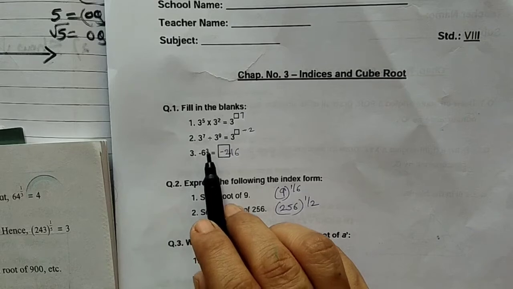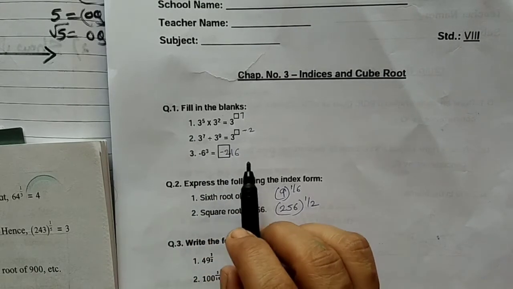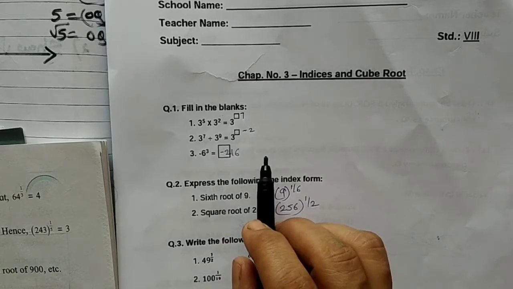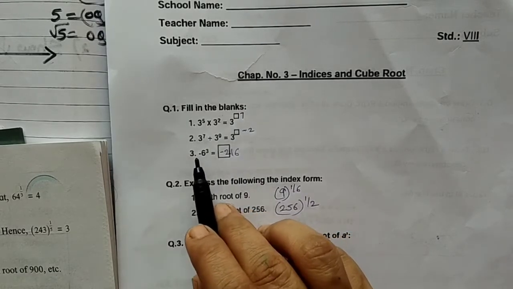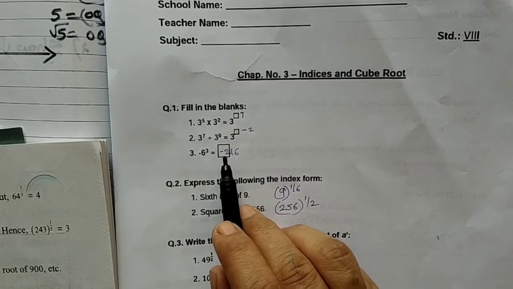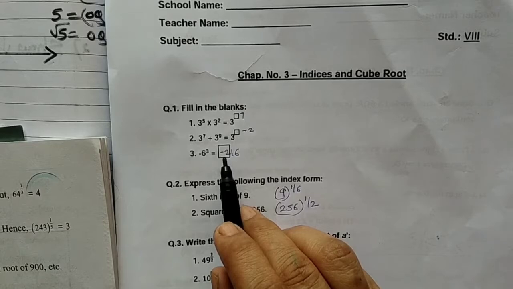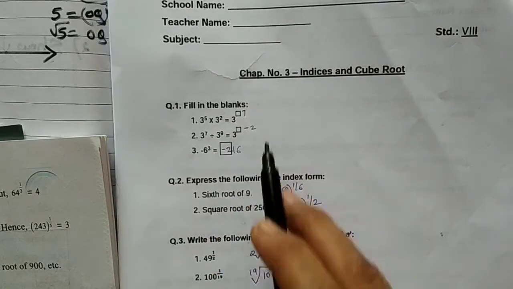And here minus 6 cube. So 6 cube is 6 into 6 into 6. 6 6s are 36. 36 into 6 is 216, and it has a minus sign, so the cube will also be of minus sign. If it was a square, it would have been plus, but cube, minus 6 into minus 6 into minus 6, minus into minus becomes plus, and again plus into minus will give you minus.